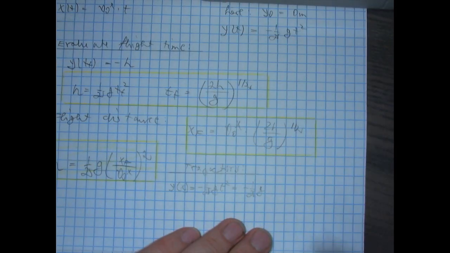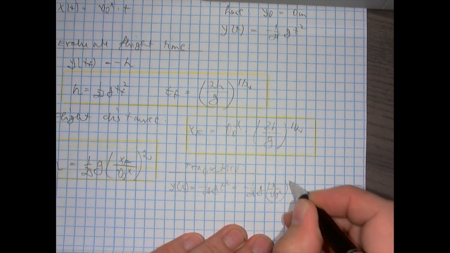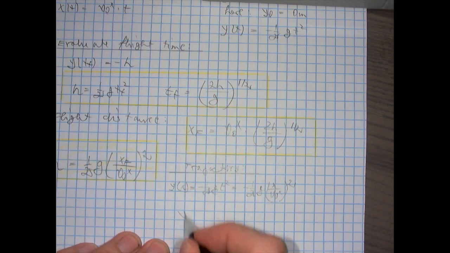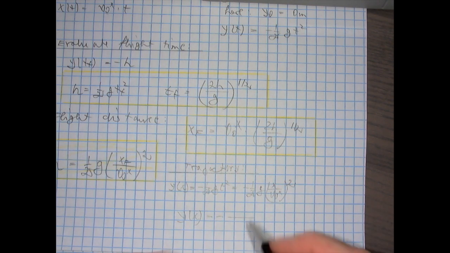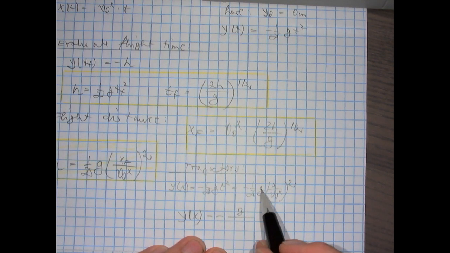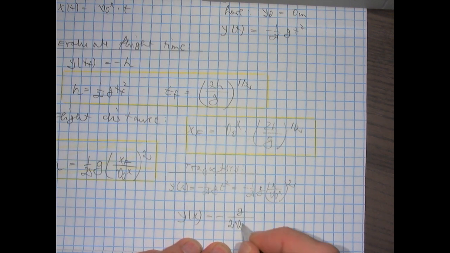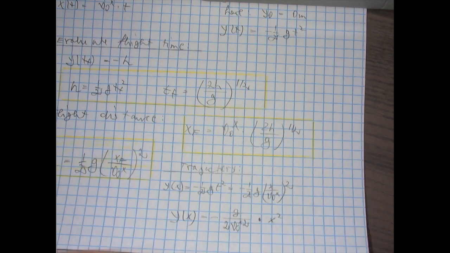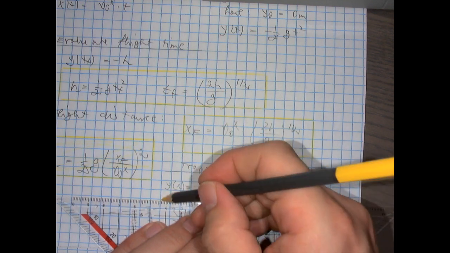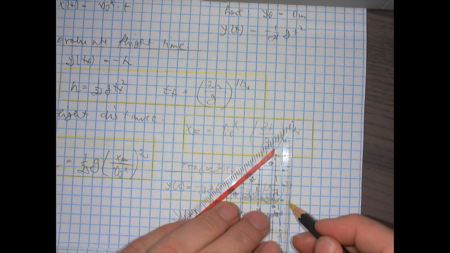So then we have x divided by v0x squared, and let me take the constants out: minus g over 2 v0x squared times x squared. So there you see your parabola behavior for the trajectory.